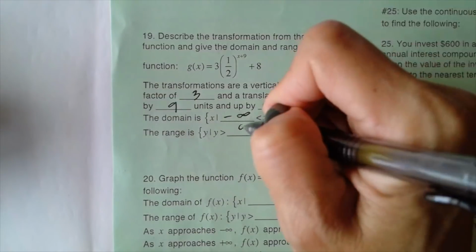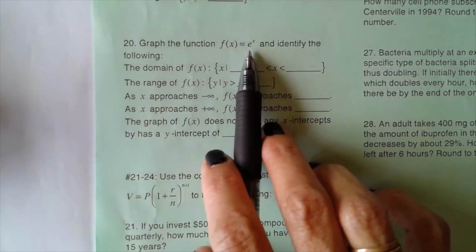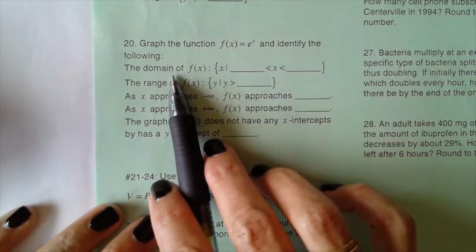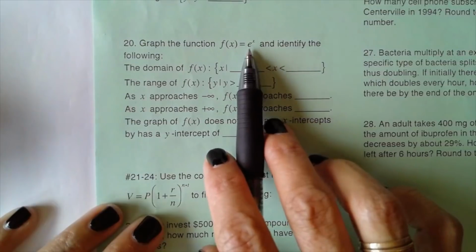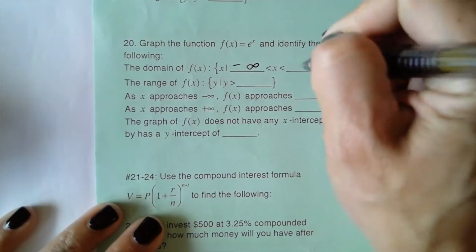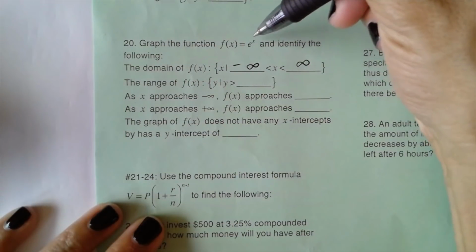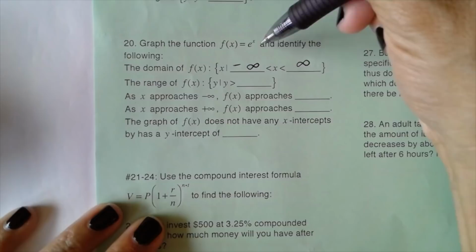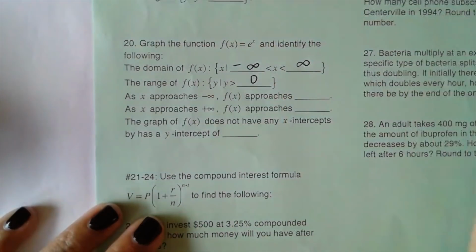than 8. All right, so this time we're looking at the graph of e to the x, and we need to identify the domain. So domain, it's still an exponential function even though it's e raised to the x. So your domain is still negative infinity to positive infinity. Because there's no number at the end, so it's like e to the x, and it doesn't say plus or minus over here, the range is y such that y is greater than 0.